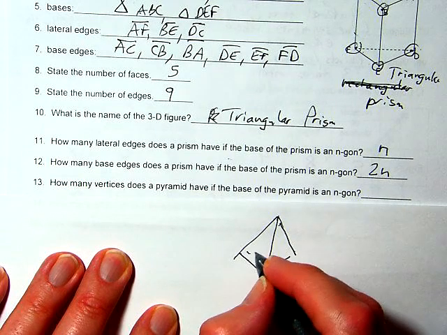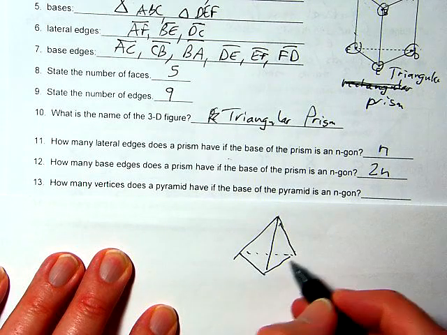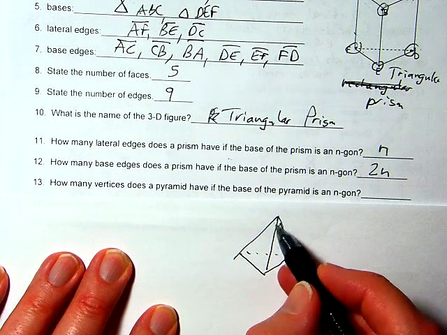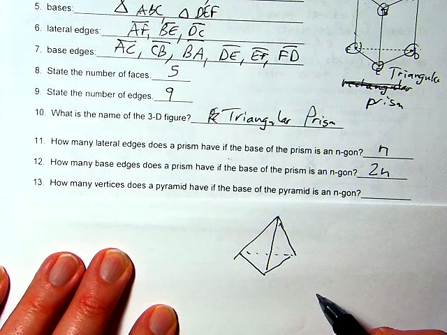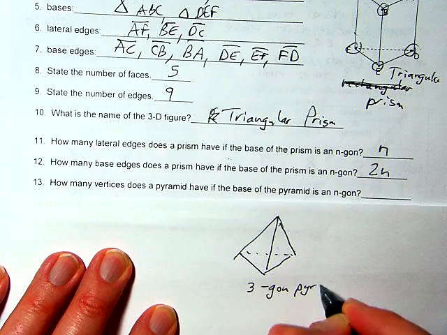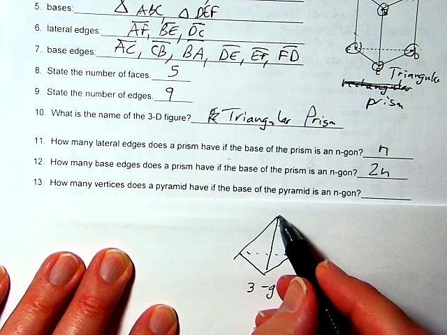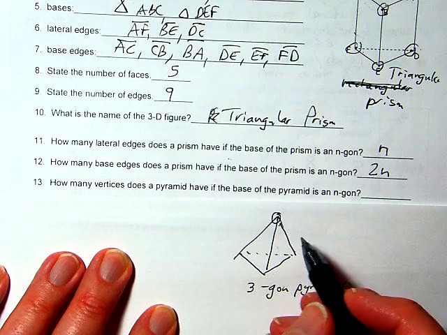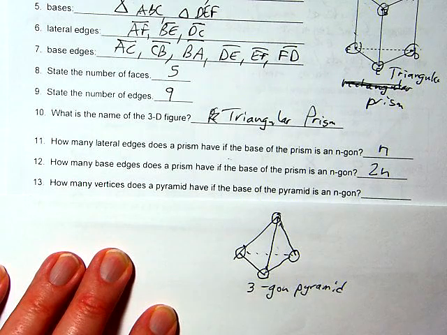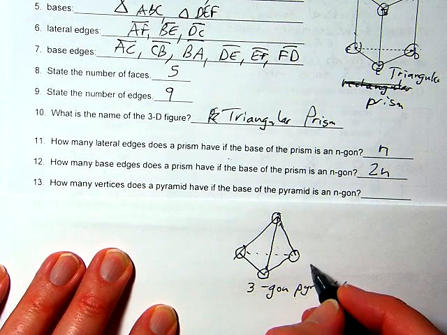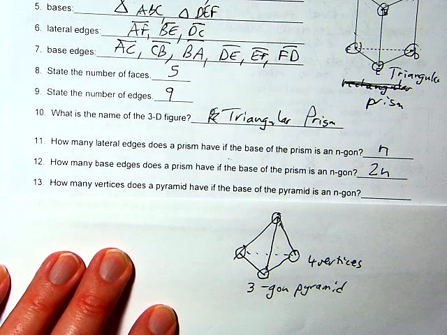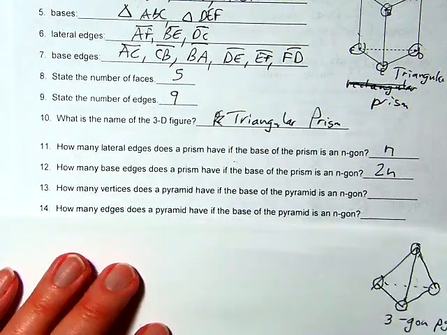It's also like a pyramid, but if you notice, it only has 3 sides for the base at the bottom. And then there's only 3 lateral faces. So how many vertices does this 3-gon pyramid have? Well, you count it with me. There's the 1 at the apex, and then there's 1 each at one of the vertices of the n-gon. So there's 4. There are 4 vertices for a 3-gon pyramid.